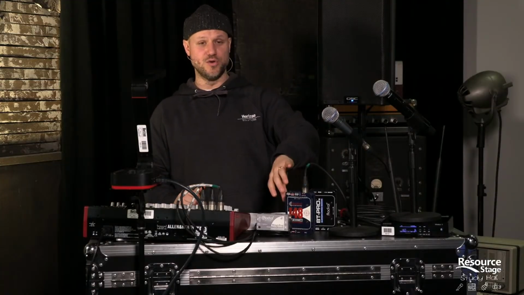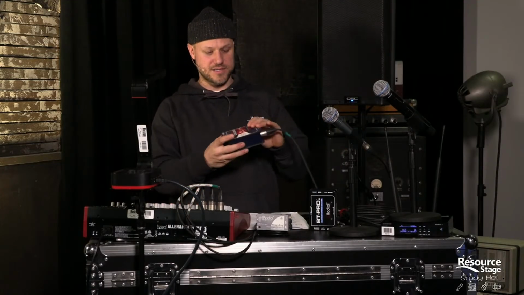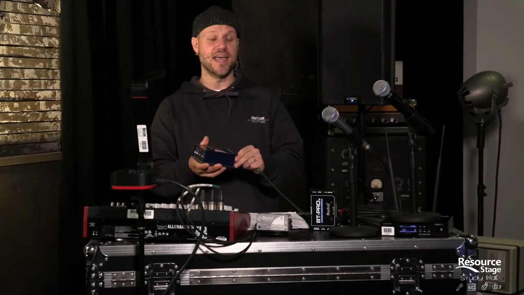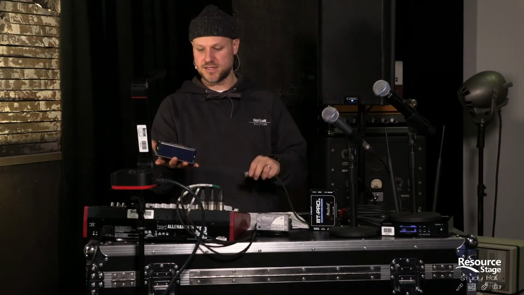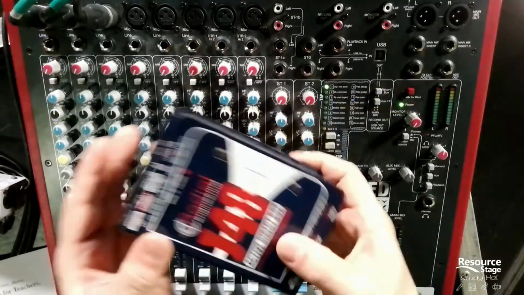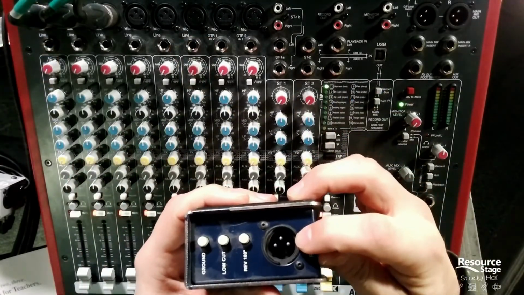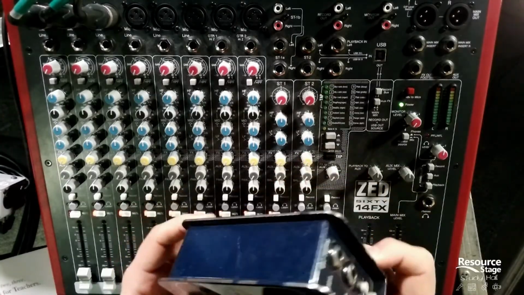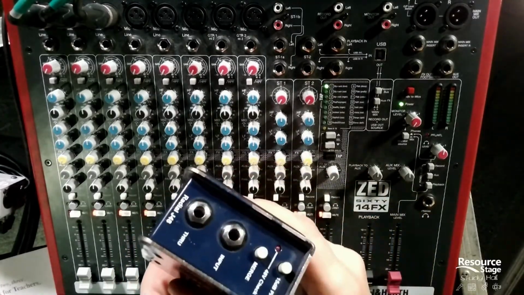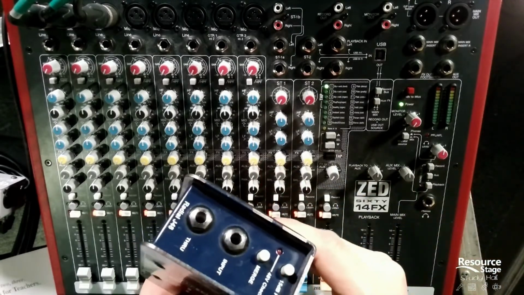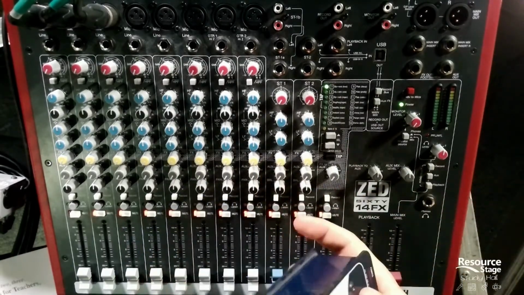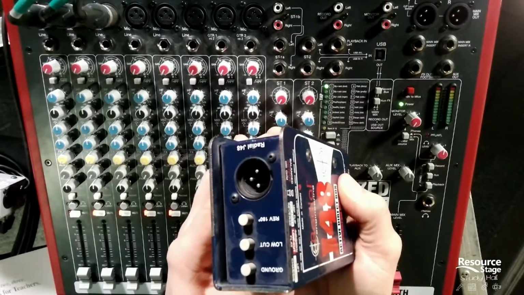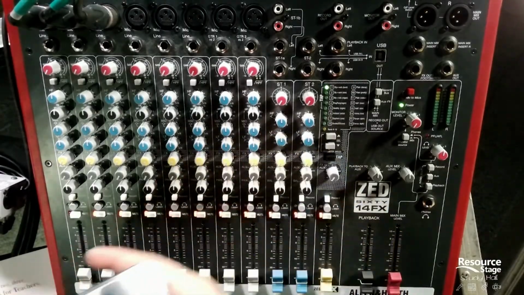It's also used for this box, which is called a DI, a direct in box. It's going to have a microphone-style XLR connection on one end, and often a 1/4 inch on the other. We'll get to what that is. So one type of connection on one side and a microphone type of connection on the other side. That's a DI box.